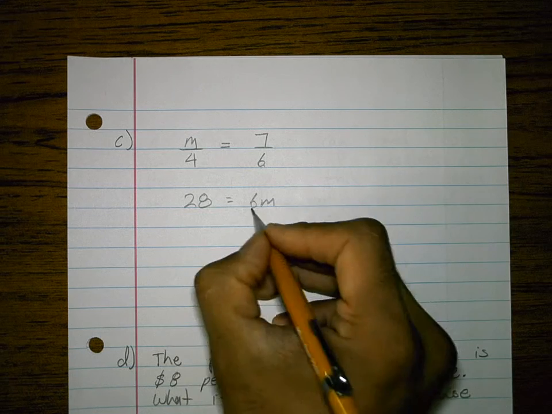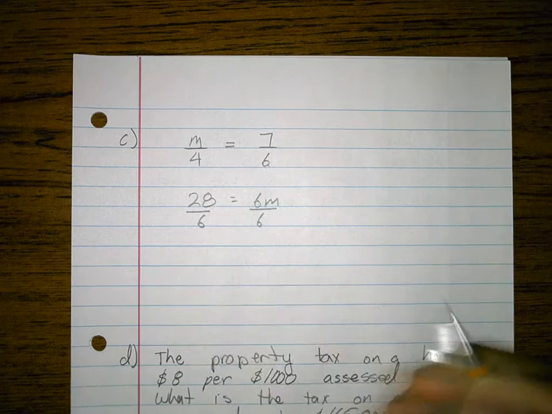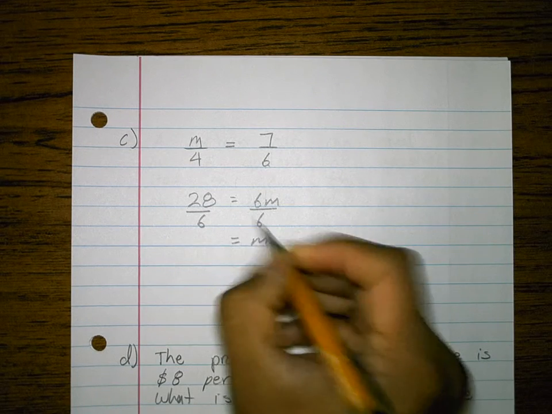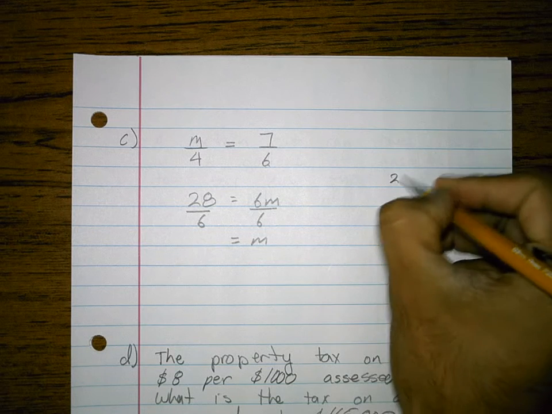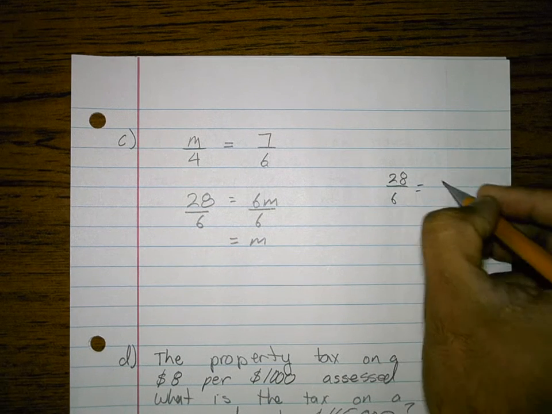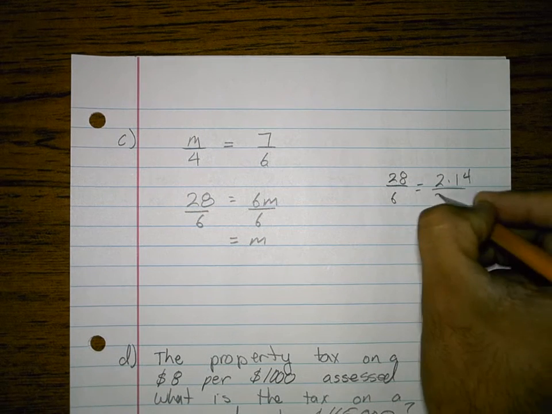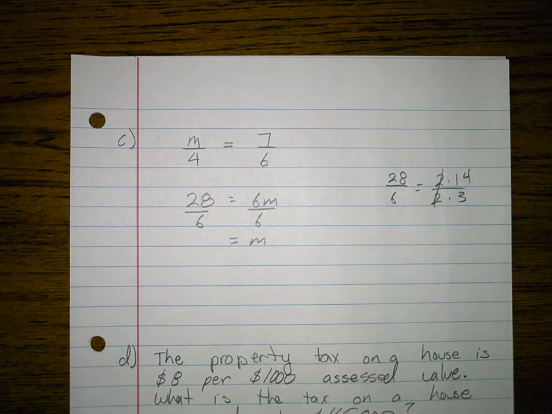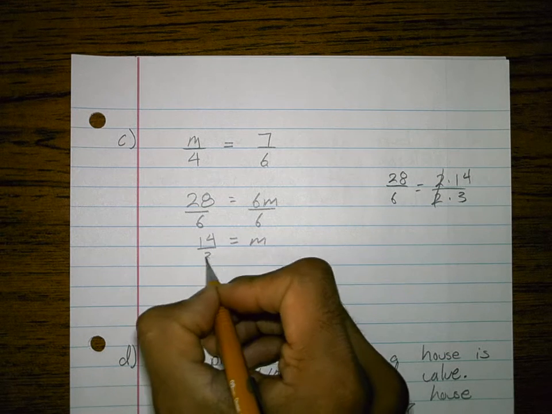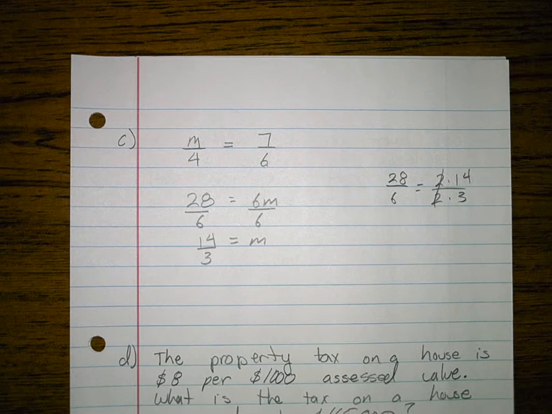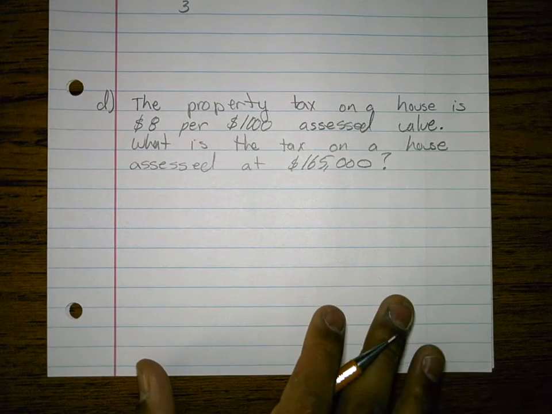And then I just go ahead and continue to solve. I divide by 6. And this reduces, 28 over 6 is the same as 2 times 14 and 2 times 3, and the 2's reduce. So this is 14 over 3. Okay. So these are, once again, using proportions. This is a really nifty trick. It works really well in lots of situations.